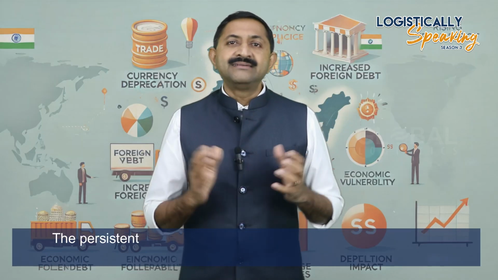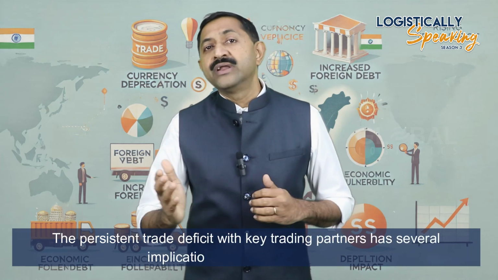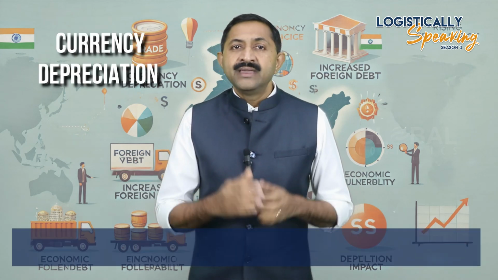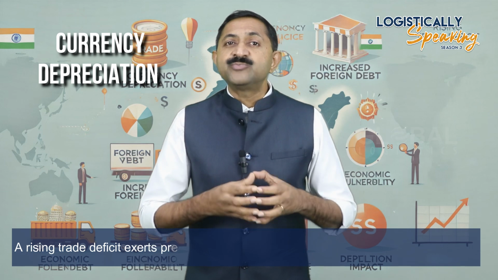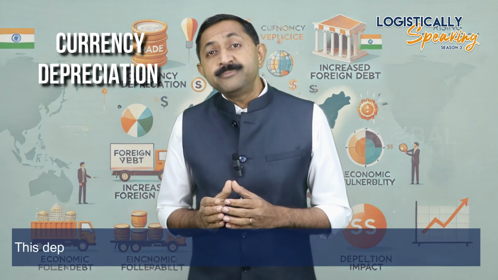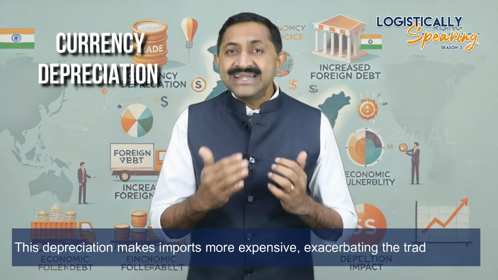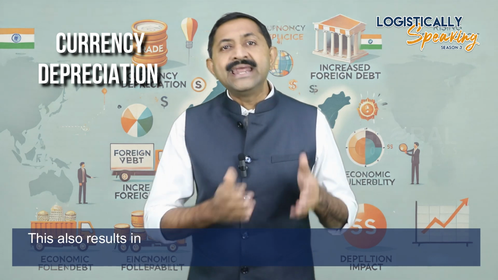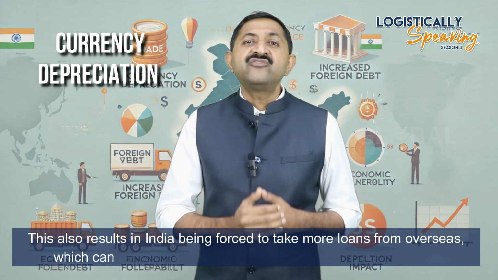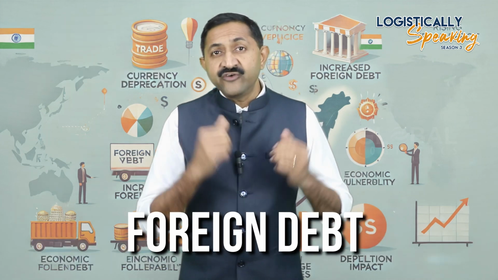The persistent trade deficit with key trading partners has several implications for India's economy. First comes the currency depreciation. A rising trade deficit exerts pressure on the domestic currency, leading to depreciation. This depreciation makes imports more expensive, exacerbating the trade deficit. This also results in India being forced to take more loans from overseas, which can bring a feeling of economic uncertainty for investors.